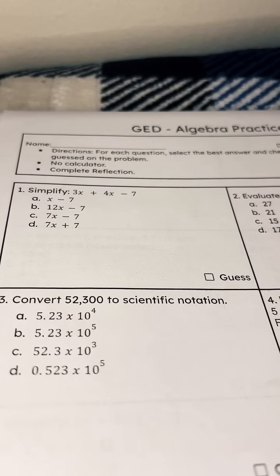All right, we're going to get started. It says simplify. 3x plus 4x minus 5. Are you getting A, B, C, or D?